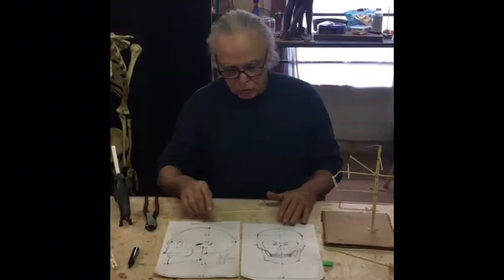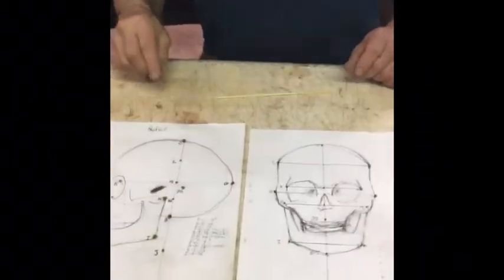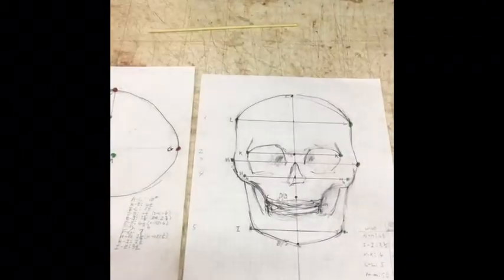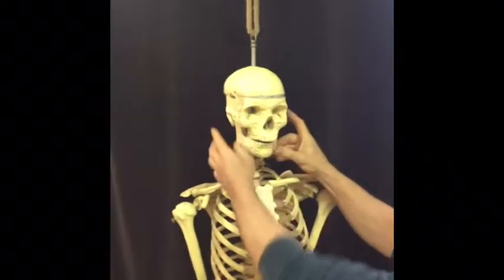Now we're going to find point M. Point M is the widest part in the head. It's actually over here; it's those 2 points there that we're looking for.